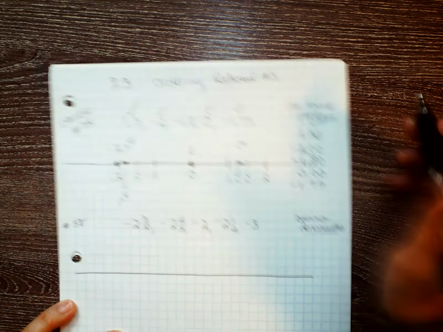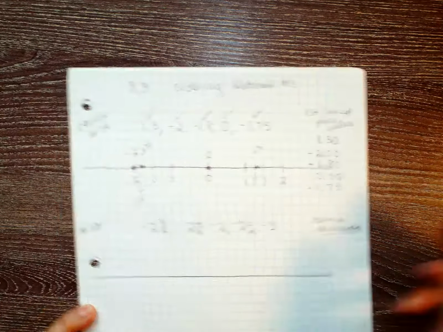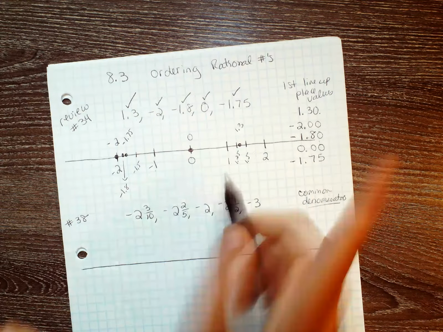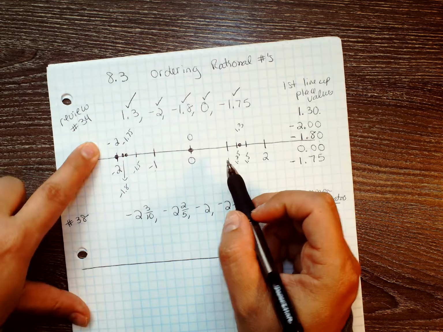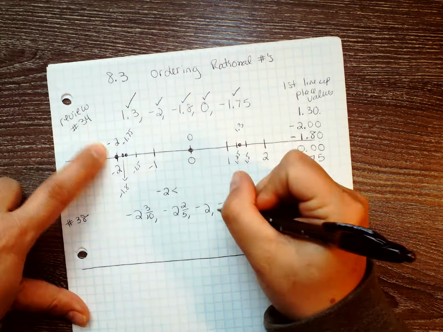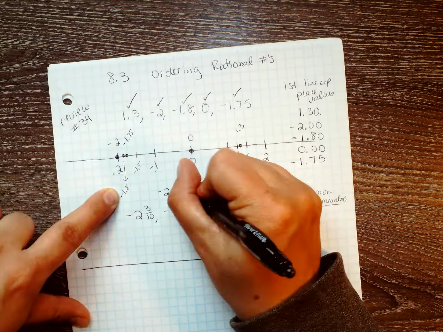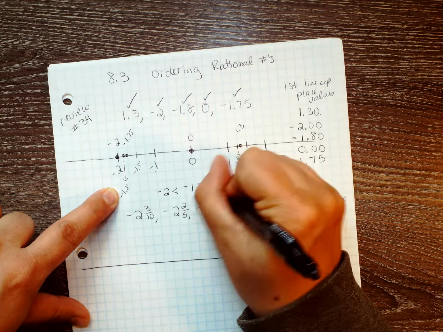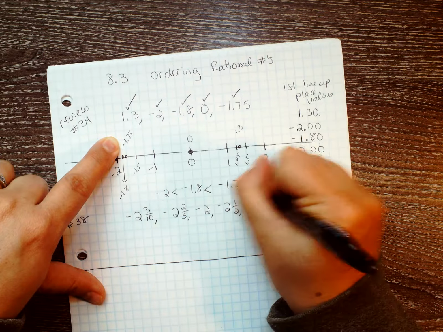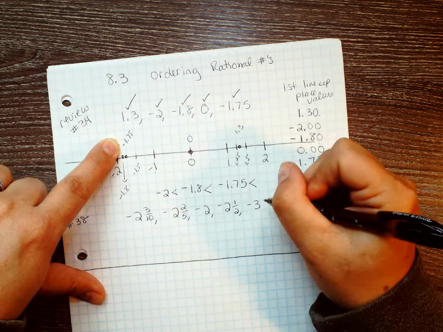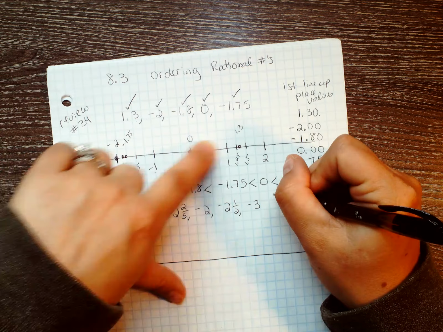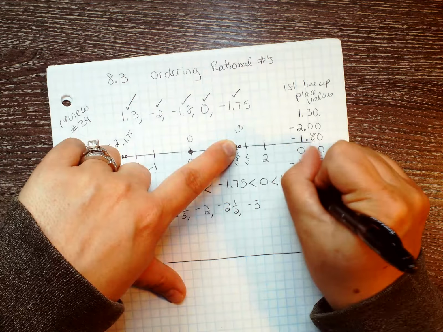So I'm going to now, let me check it off. I'm now going to write them out. All right, so we have to do least to greatest. So least is furthest to the left. So we're going to write -2 is less than this dot, which is -1 and 8/10, less than -1 and 75 hundredths, less than, let's see what else we have. Don't forget this one, 0. And then this one is +1 and 3/10.